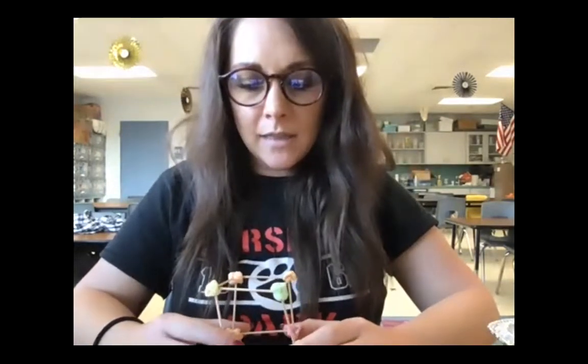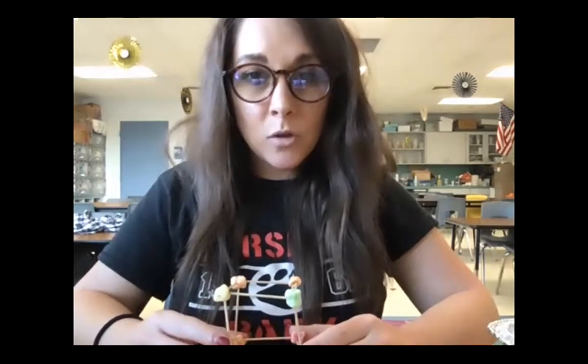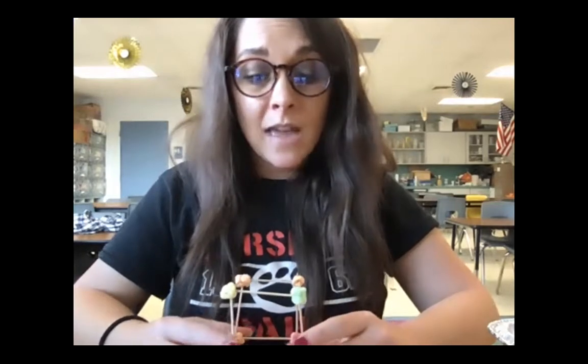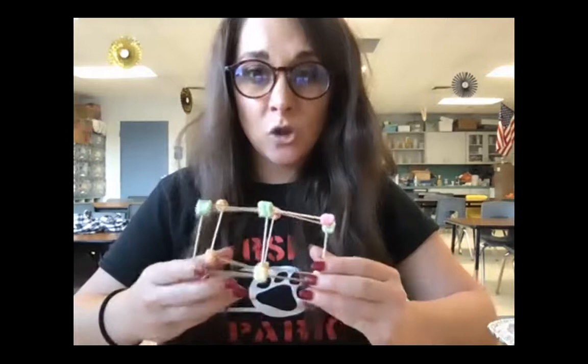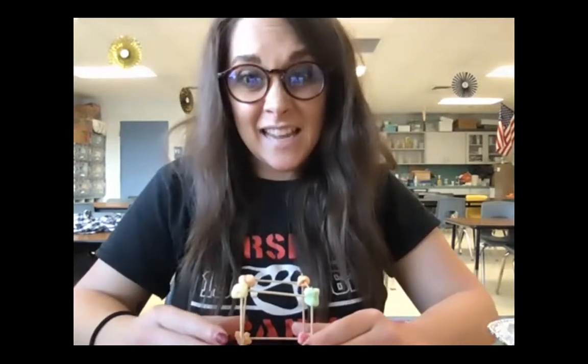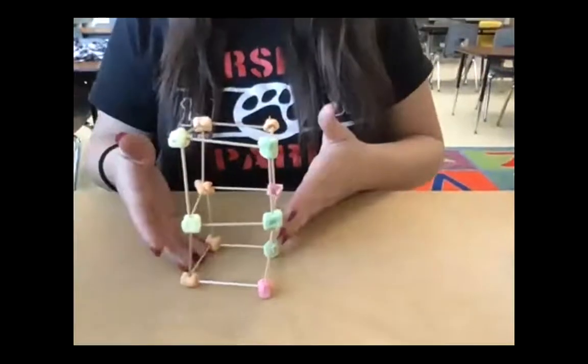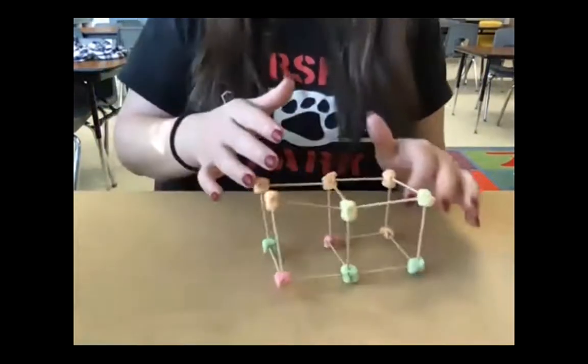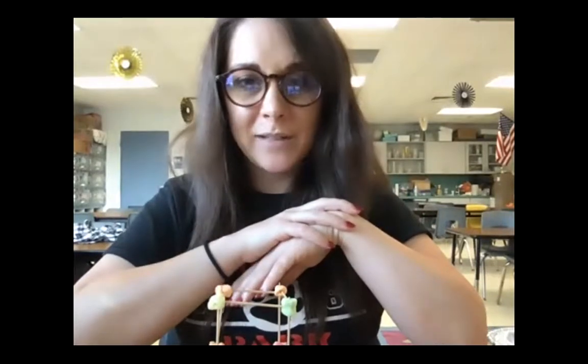A little hint, a little tip, because I've seen this done before, is the simpler and the easier your structure is, the more likely it will survive. If you add lots and lots of marshmallows and sticks to your structure, what happens is it gets too heavy and it can't stand up. And if your structure is just sitting there and it can't even stand up, like it just collapses, then it's definitely not going to be able to survive a 15-second Jello earthquake. Okay? So, the simpler the better. Also, the wider and sturdier your base is, the more support it's going to have, and that's also going to help it. Okay, so those are just some tips.